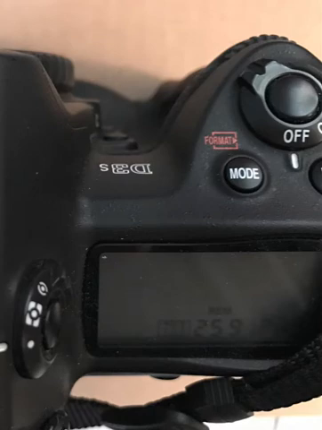In this section, I'm going to go over exposure mode. Exposure mode determines what settings you have control over. For Nikon, the options are P, S, A, and M.